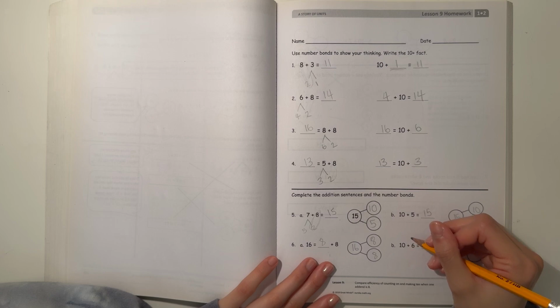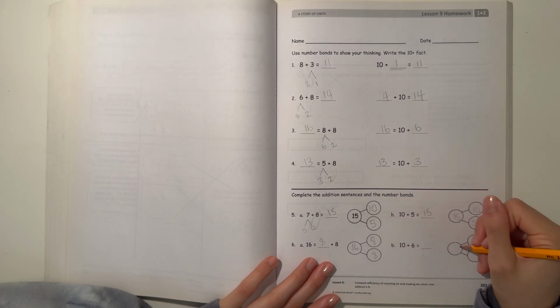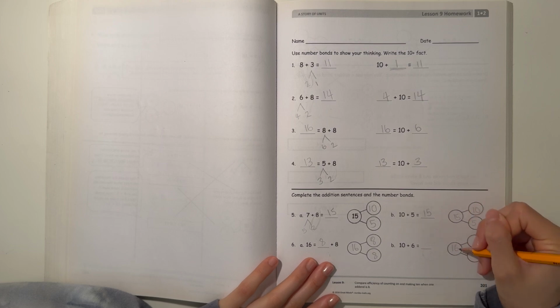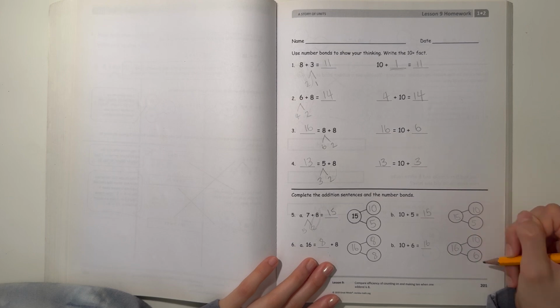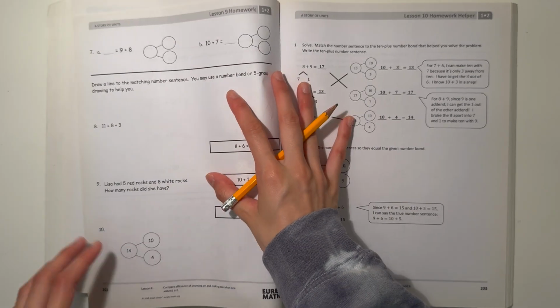And then for B, we have 10 plus 6. So 10 plus 6 is 16. So let's write that down. 16, and then we have 10 as our first part and 6 as our second part. Next page.